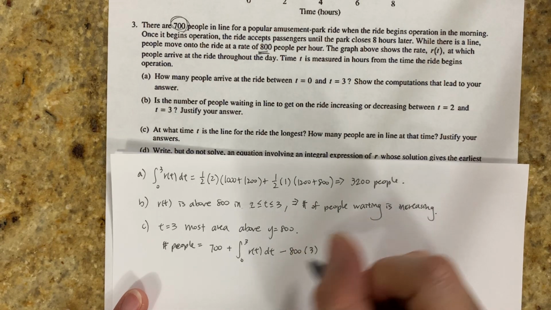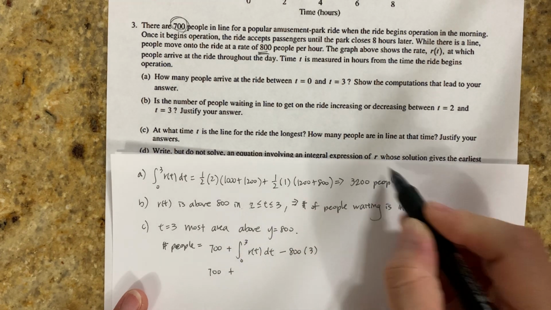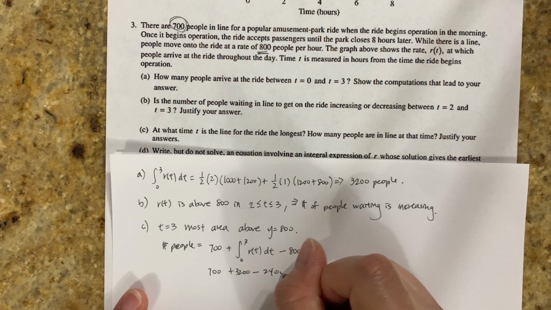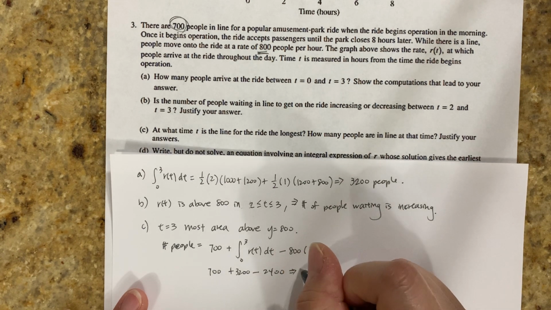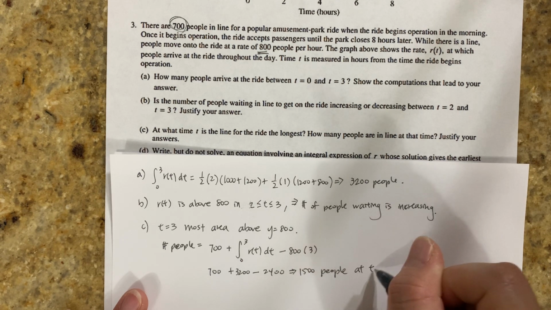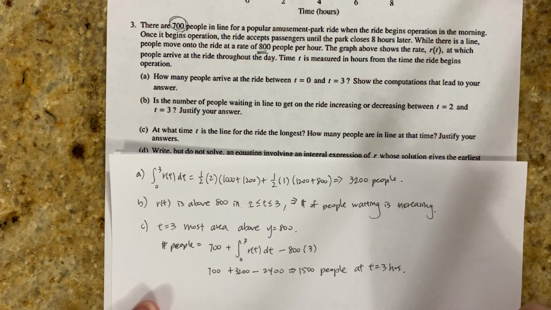This is 700 plus what we got from part A, 3,200, minus 2,400. I have 1,500 people at t equals 3 hours. That is the most people I have in line.